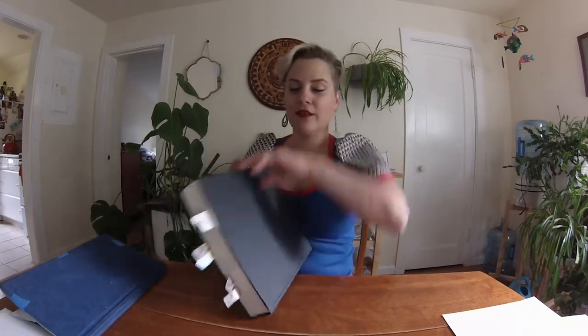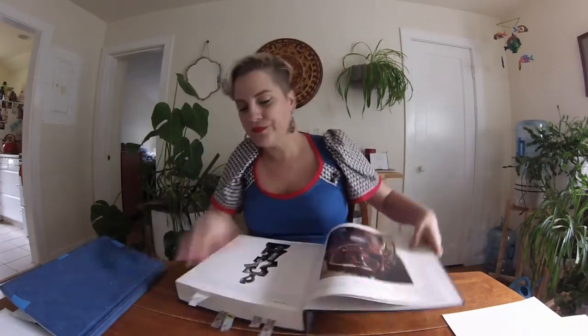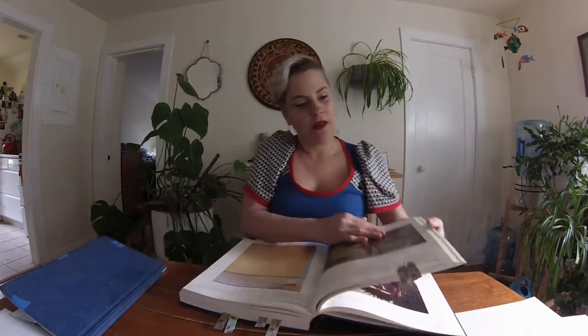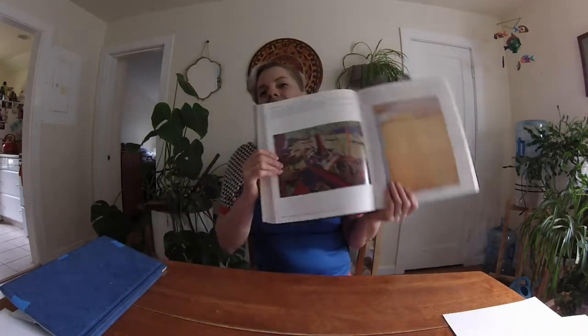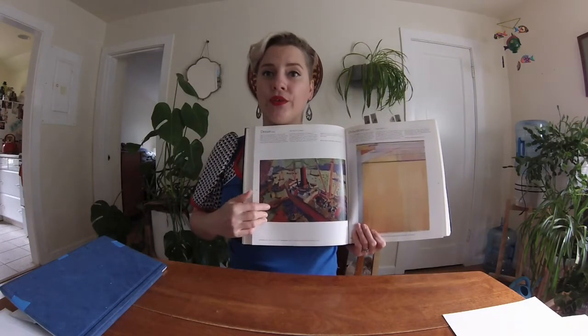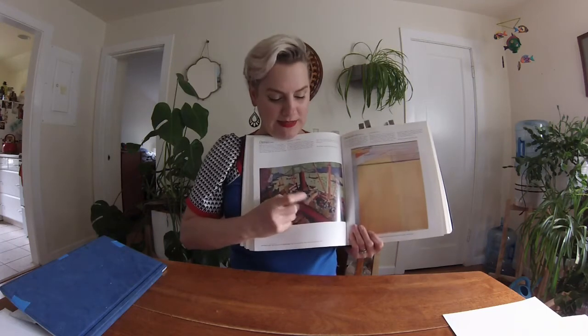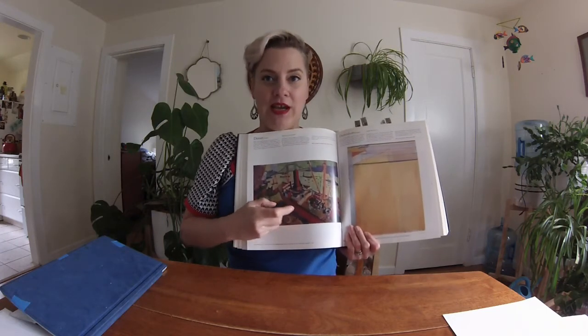Okay. Next, this is a French artist, André Derain. You can see he's using color to create this illusion of depth and give his shapes a sense of three-dimensionality.